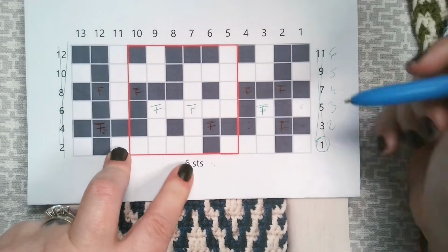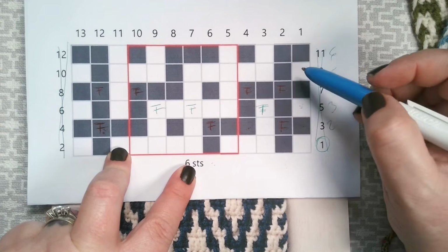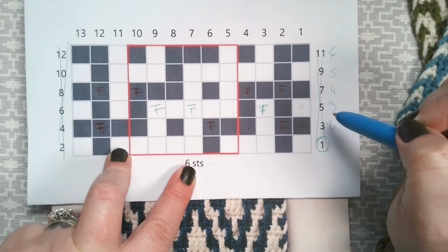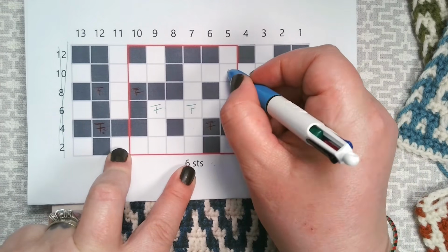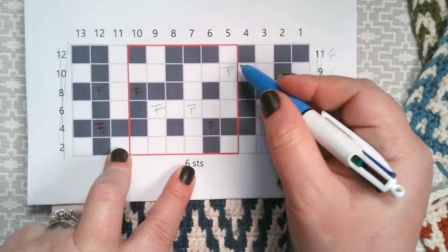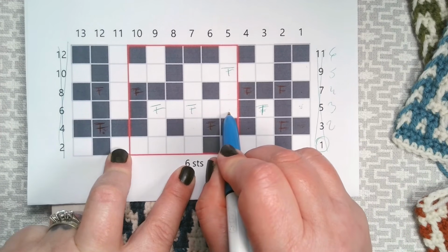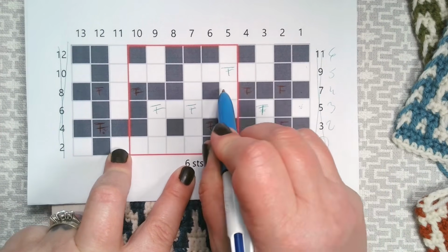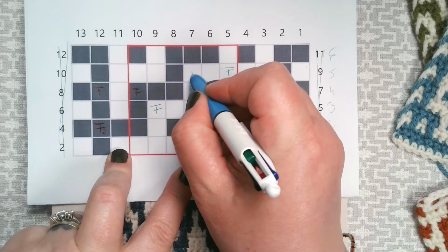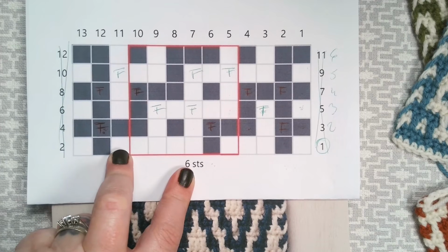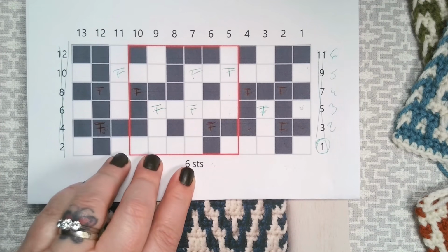Then on the light row, on our next row, we only look for the light on light boxes because that's all we care about. So again, we place an F here. Our treble is actually worked into the front loop of this row here, and this one is the in-between row. And then we've got one more here. Okay? I hope that is making sense.